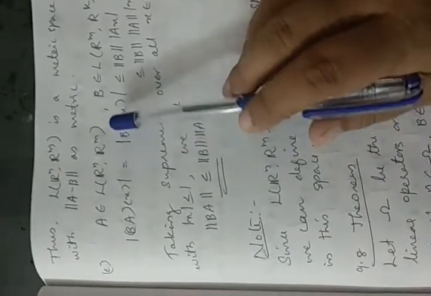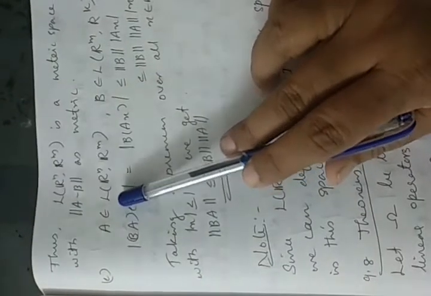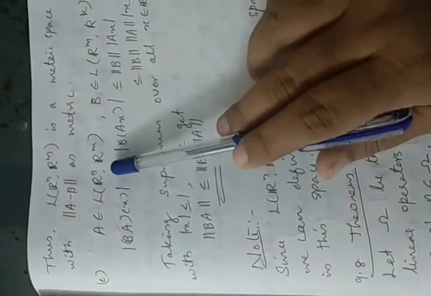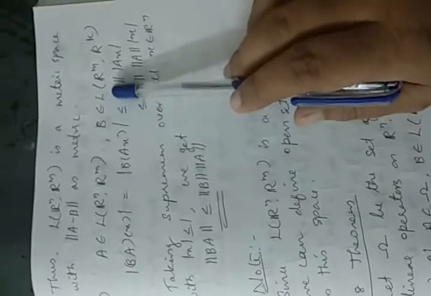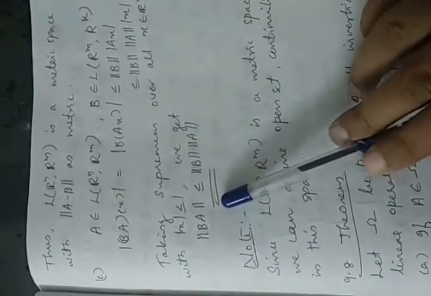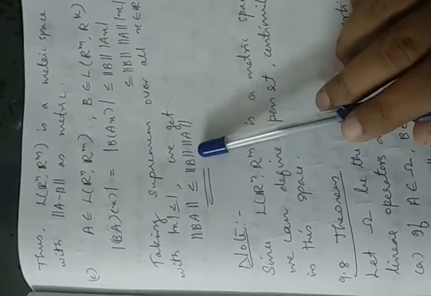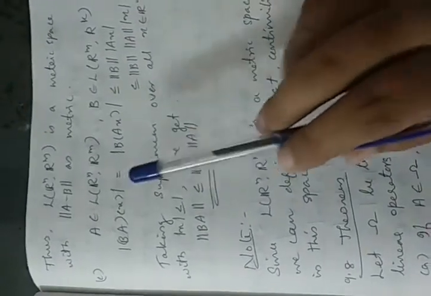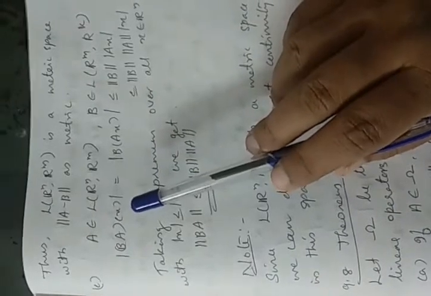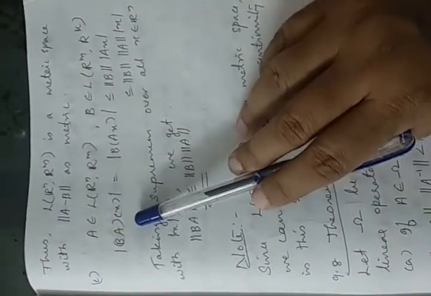Now, in the last part of this theorem, we have to prove if A is a linear transformation from R power n to R power m and B is a linear transformation from R power m to R power k, then norm of BA is less than or equal to norm of B into norm of A. So, first we consider the composition BA. It is well defined.